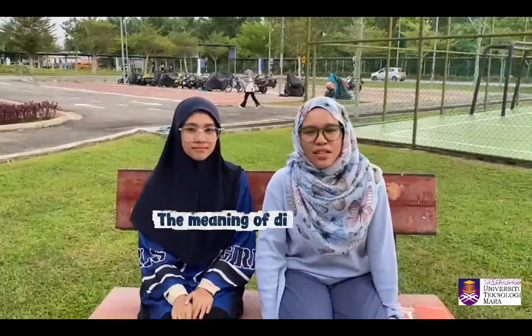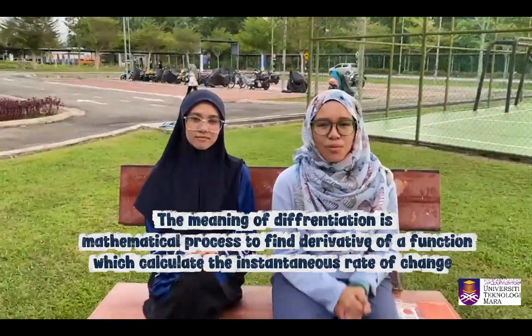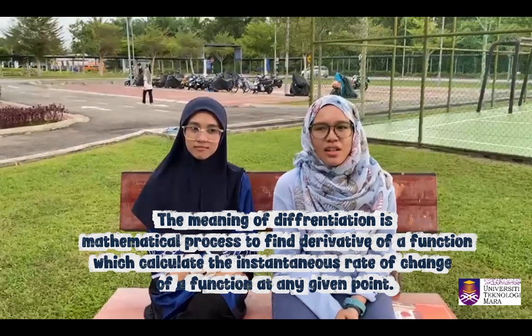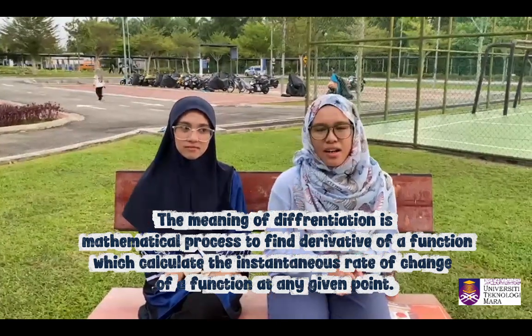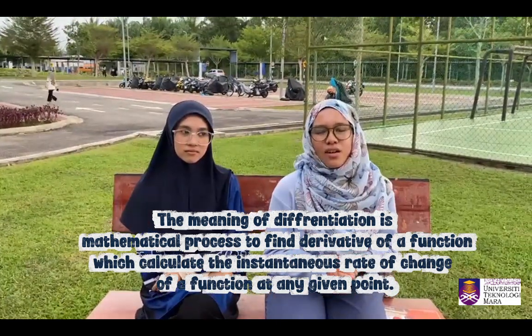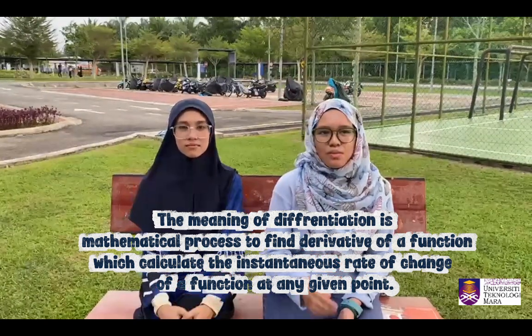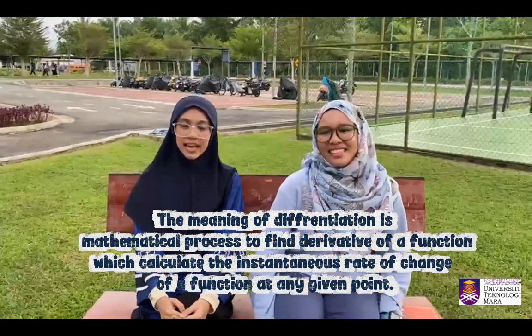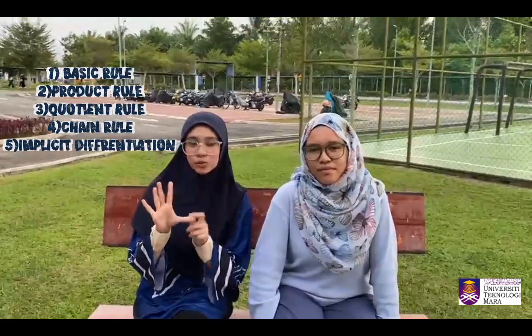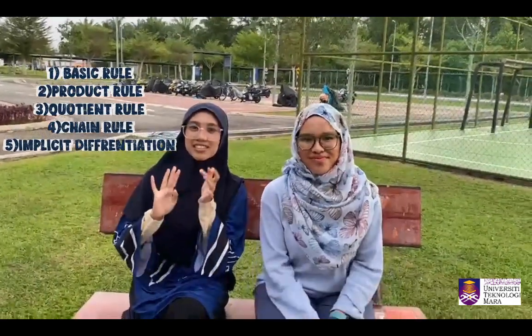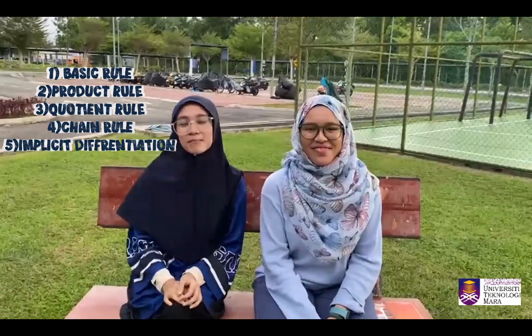The meaning of differentiation is the mathematical process of finding a derivative of a function. Its measure is the instantaneous rate of change of one variable with respect to another. And for the techniques of differentiation, we have five, which are the basic rule, product rule, quotient rule, chain rule, and the last one is implicit differentiation.